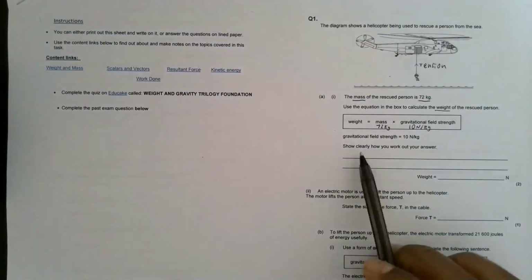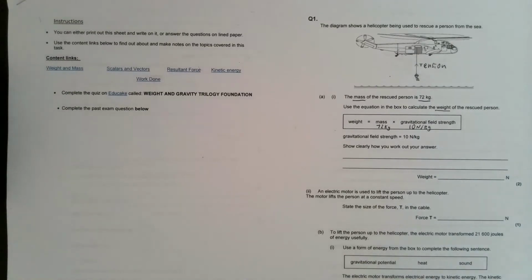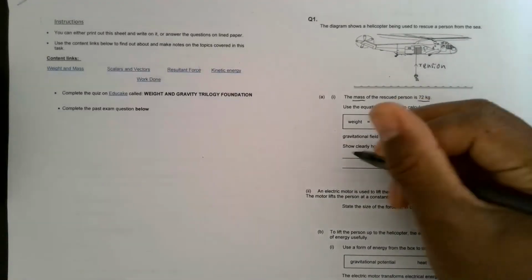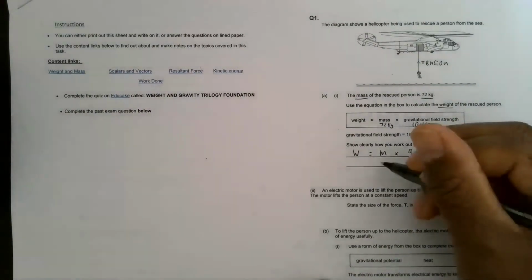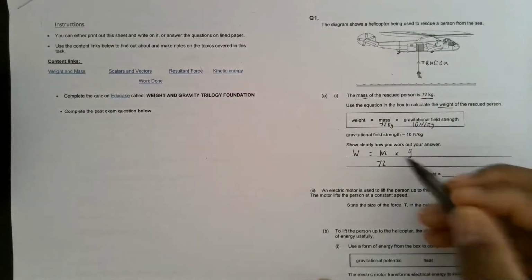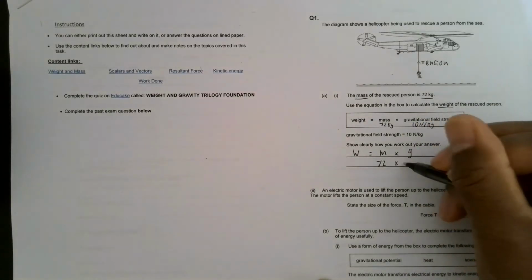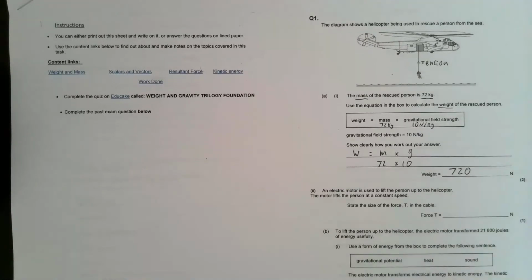Okay, so show clearly how you can work out your answer. So I'm just going to represent weight using a W, mass using a lowercase m, and then gravitational field strength with a lowercase g. We know the mass, 72 kilograms, you've written it there. And we know the gravitational field strength is 10. And so therefore our weight is going to be equal to 72 times 10, which is 720. And it's a force, weight, so therefore units are newtons.